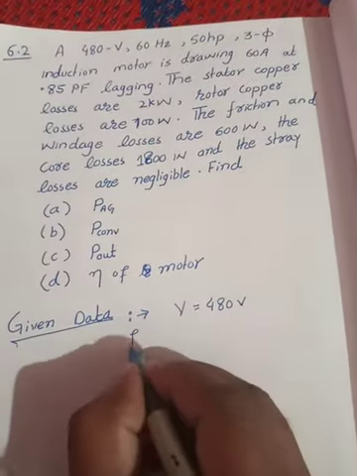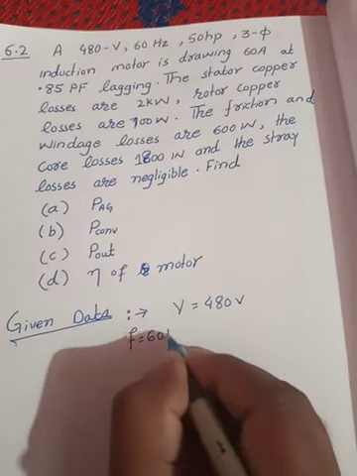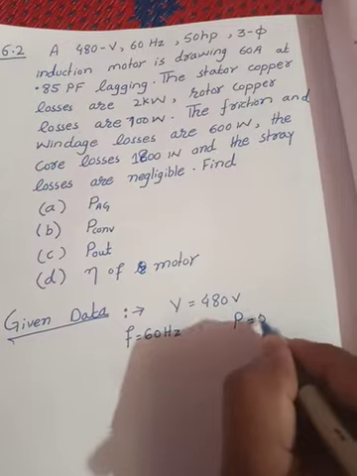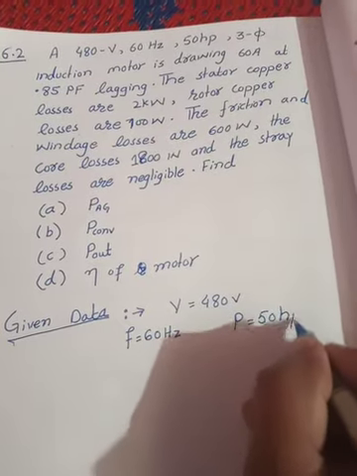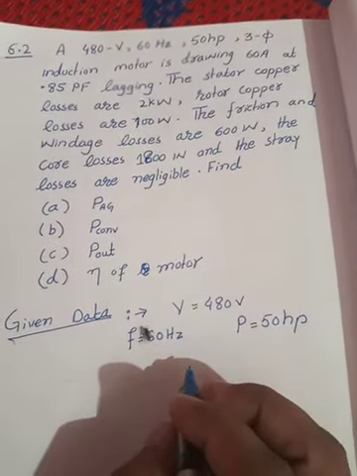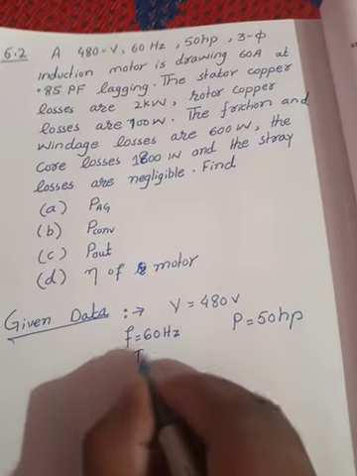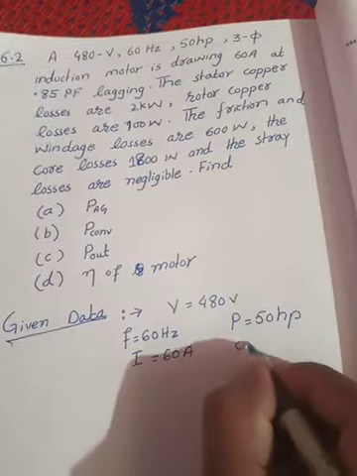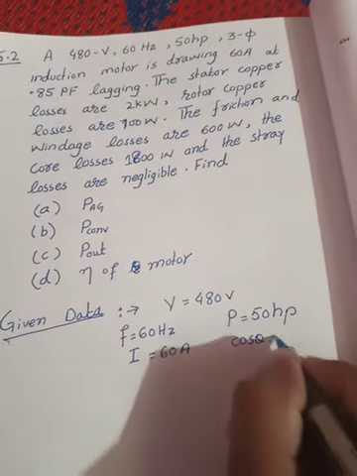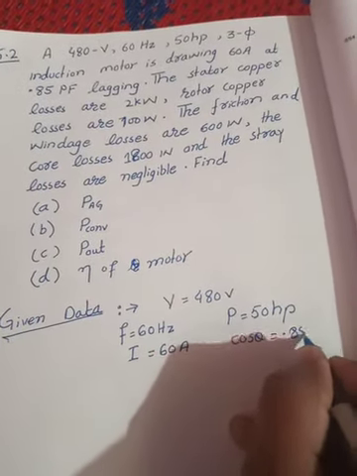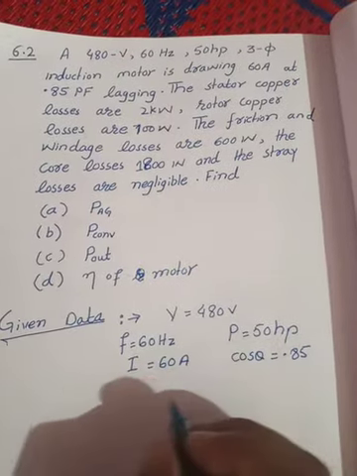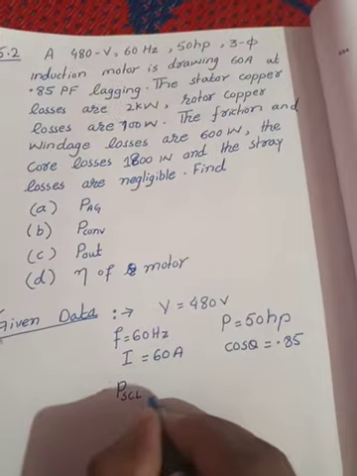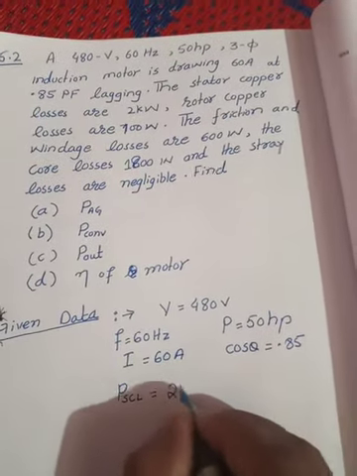It is operating at 60 hertz frequency. Its power is 50 horsepower. It is a three-phase induction motor and it is drawing 60 ampere of current with a power factor of 0.85 lagging. The stator copper loss is 2 kilowatt.